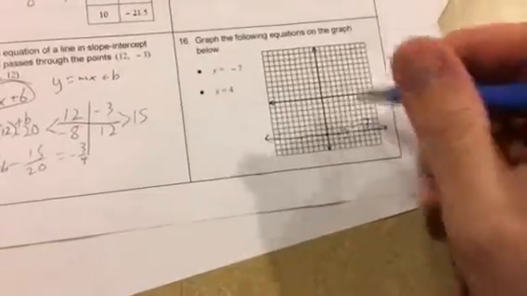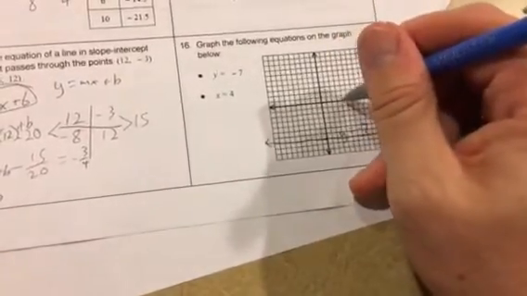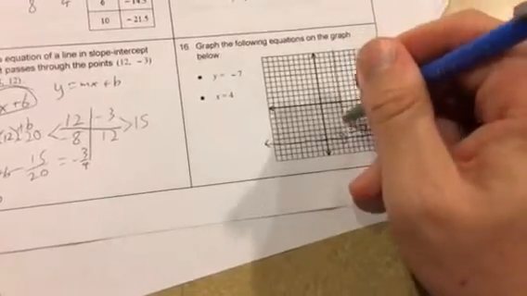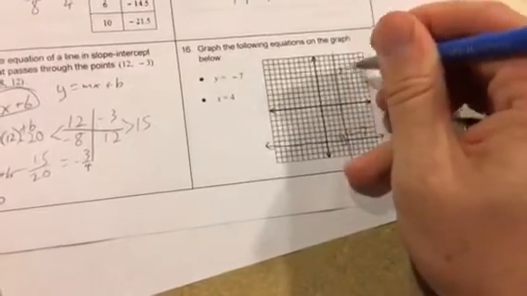Remember that y is your horizontal line. X is 4. 1, 2, 3, 4. Here we are. This is x is equal to 4.